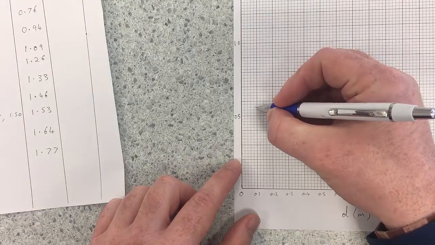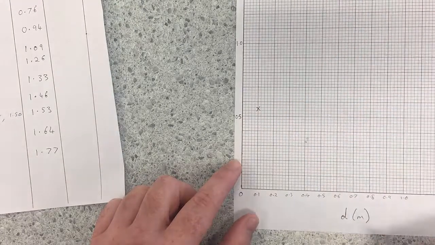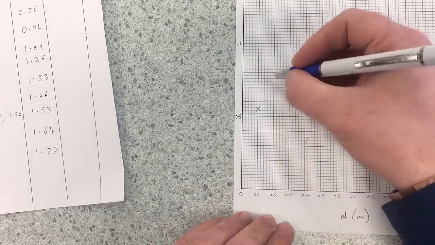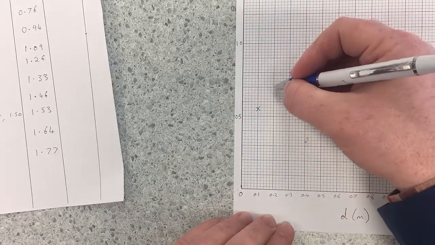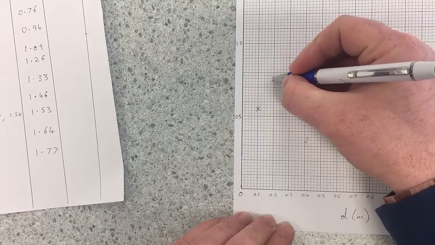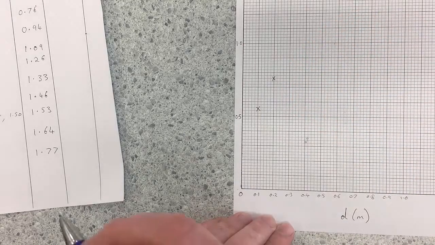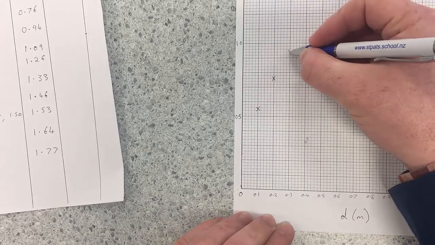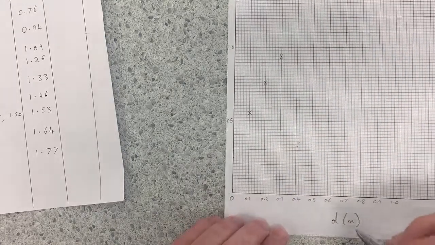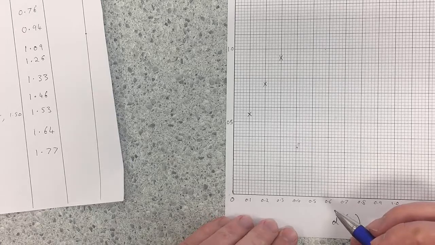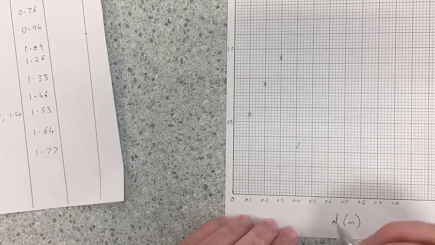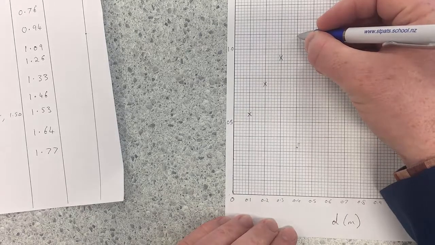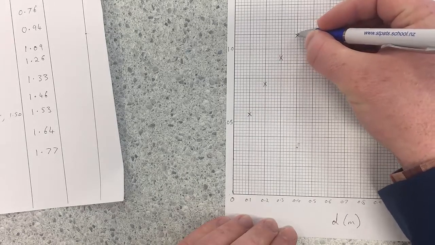So I'm going to put a nice clear cross there. 0.2 goes to 0.76, which will be here. 0.3 goes to 0.94, which will be here. 0.4 takes us to 1.09, which is going to be just there.